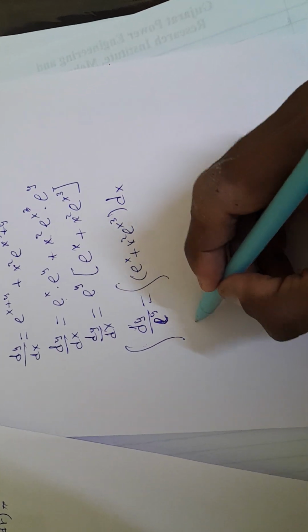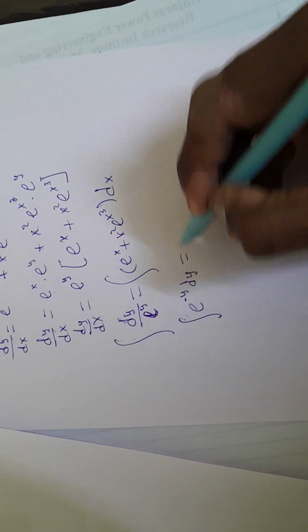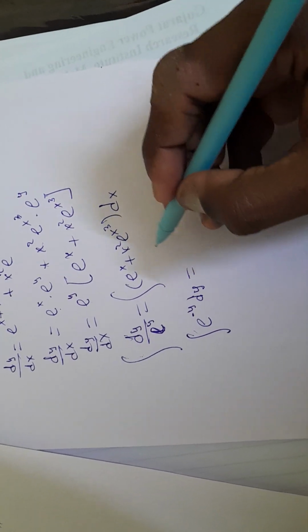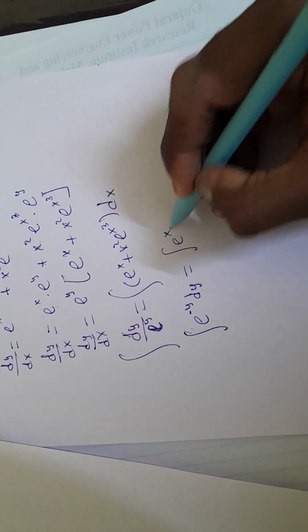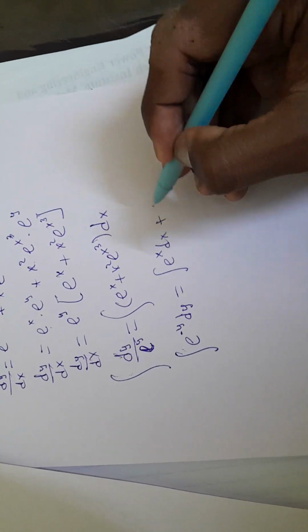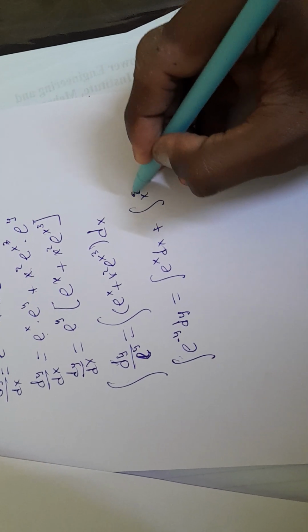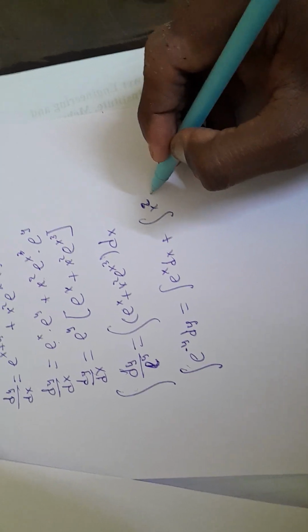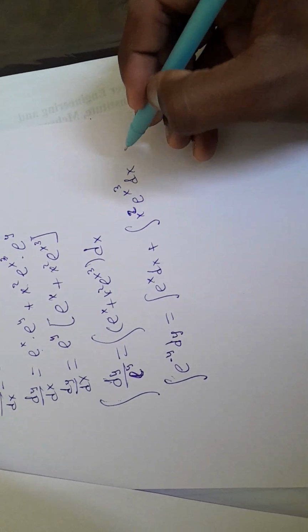This and this, okay, this is the same as e to the power minus y dy, and this one, yeah, you can just apply integration. This will be the integral of e raised to x dx plus the integral of x squared e raised to x cubed dx.